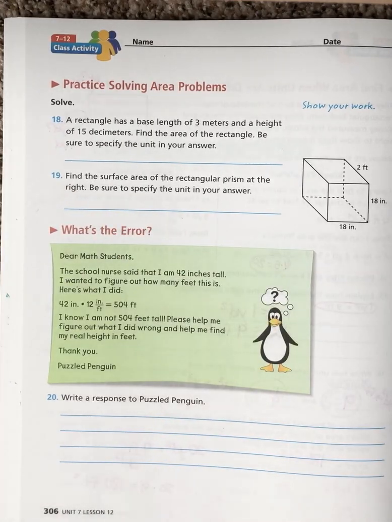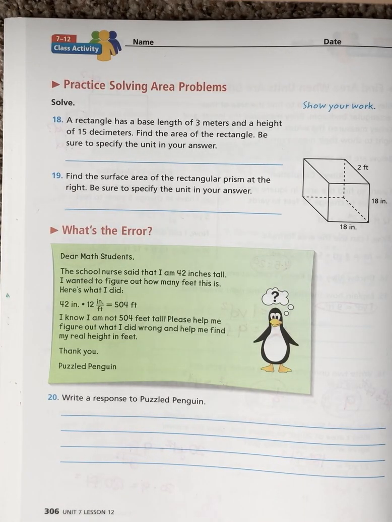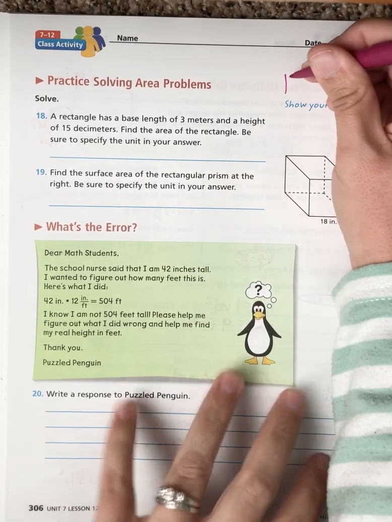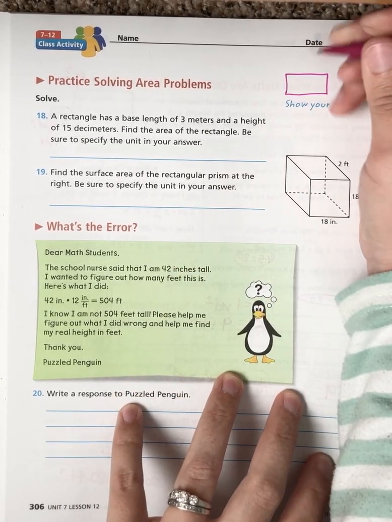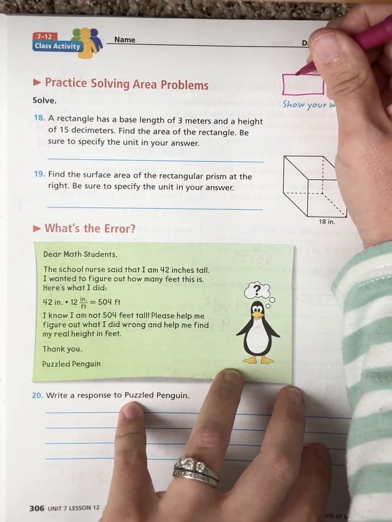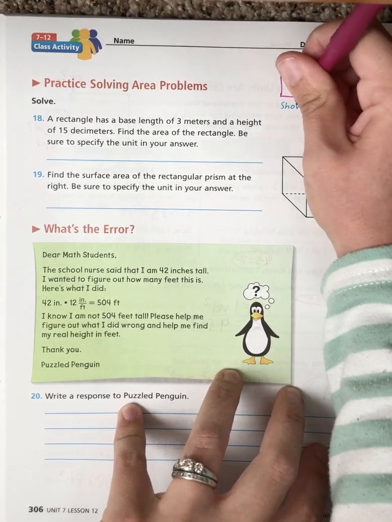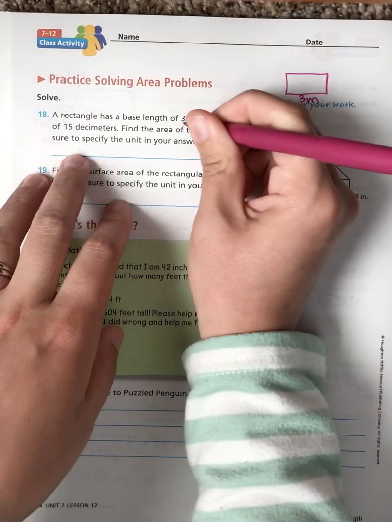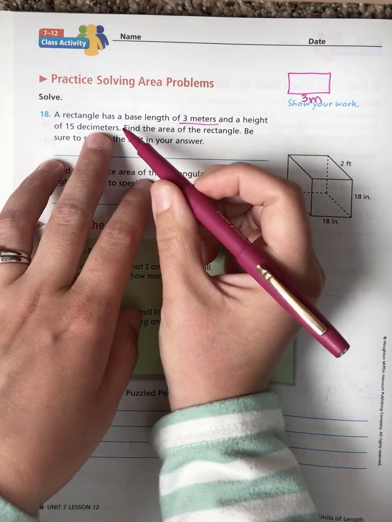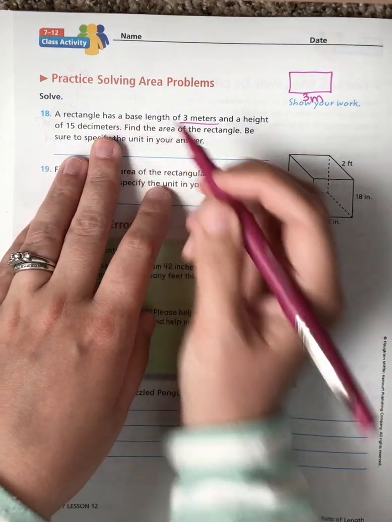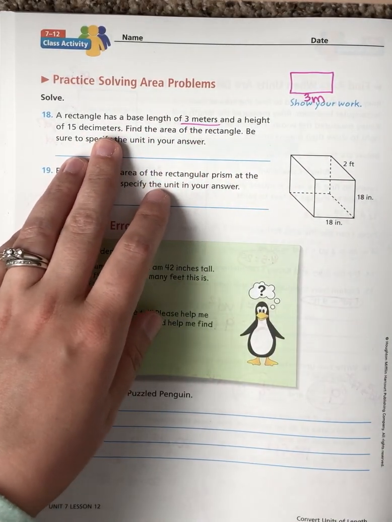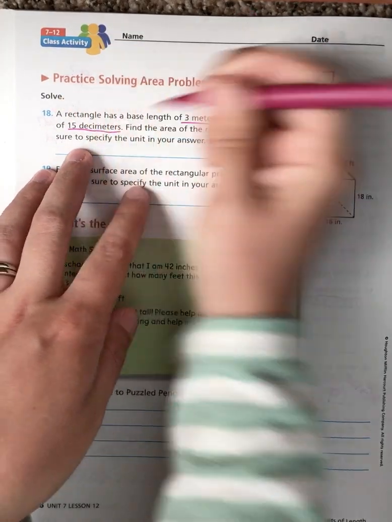This one says a rectangle has a base length of 3 meters. So we've got 3 meters as the base and a height of 15 decimeters. Ooh, a decimeter. Do you guys know what decimeters are? Probably not. We don't really hear those. But we'll write it down.